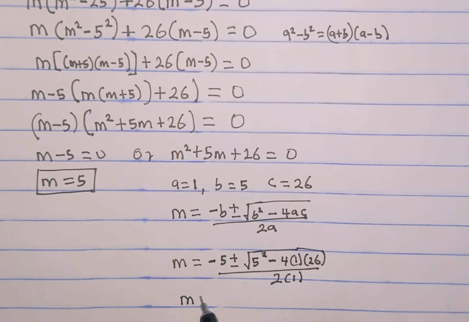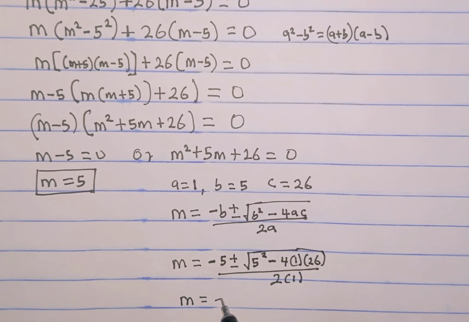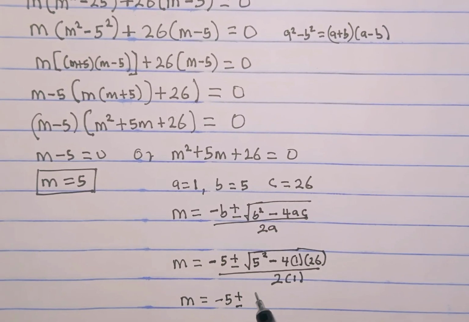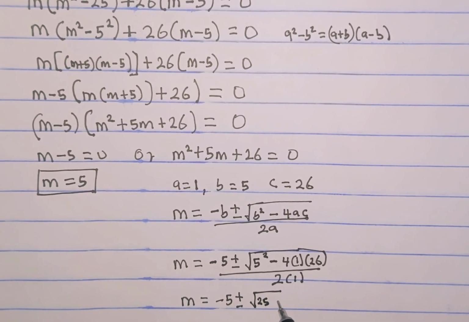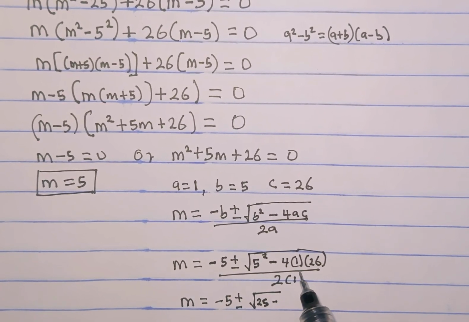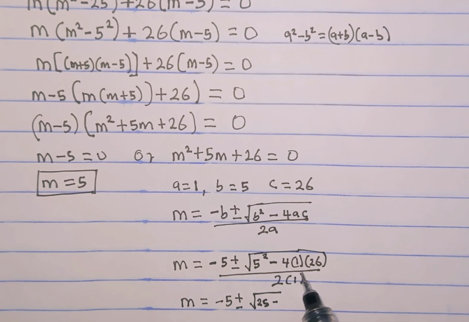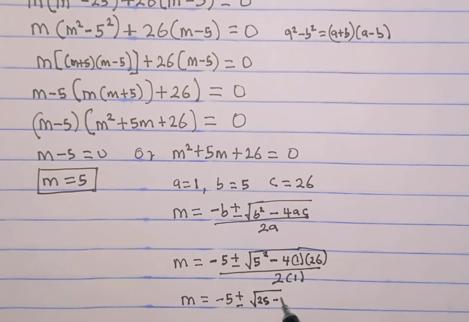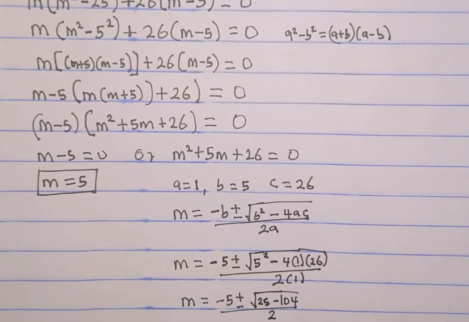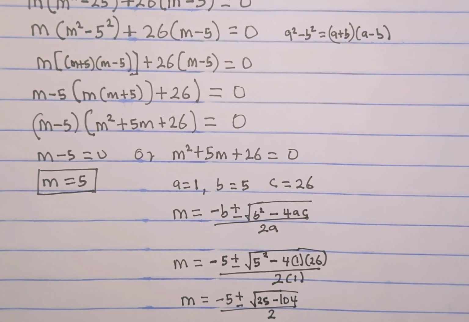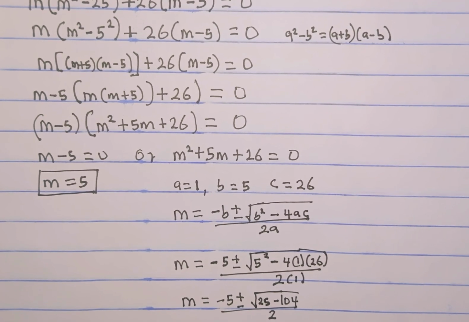So we're going to have m now will be equal to minus 5 plus or minus the square root of 5 squared, which is going to give us 25. Then minus 4 multiplied by 1 is 4. Then 4 multiplied by 26 is going to give us 104. So everything all over 2. So m now will be equal to minus 5 plus or minus the square root of 25 minus 104, which is going to give us minus 79, all over 2.